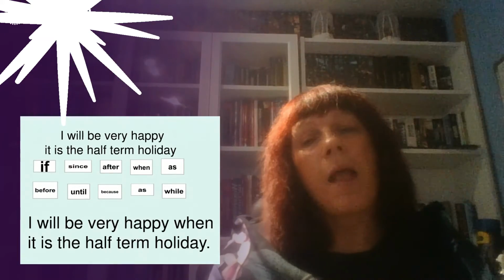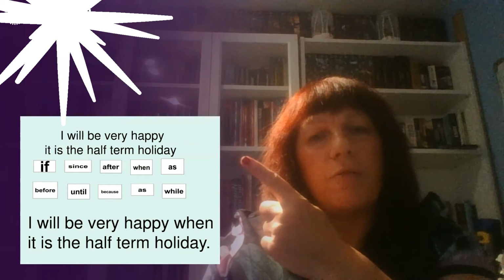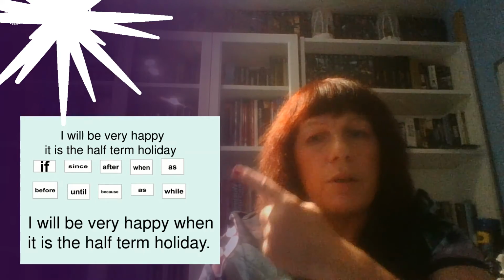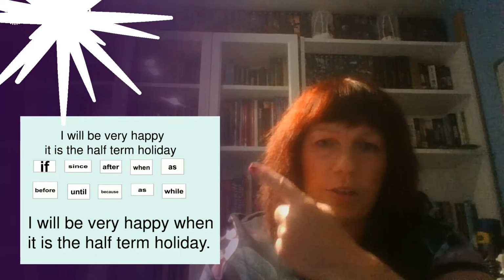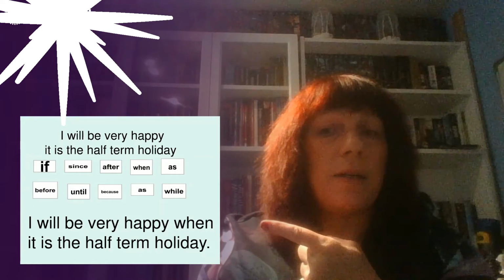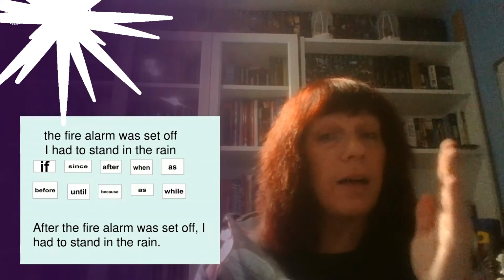Well, what about these two sentences? I will be very happy. It is the half-term holiday. I'm going to put those ideas together using one of these conjunctions, and I've chosen a time connective, when. I'll be very happy when it is the half-term holiday. That's easy.